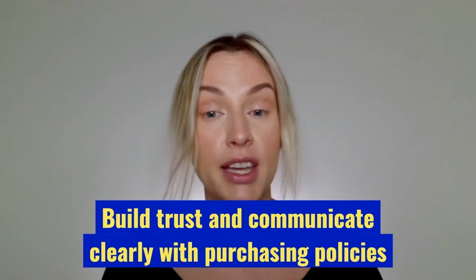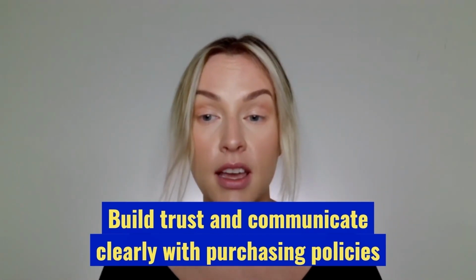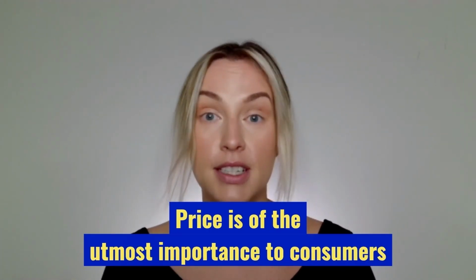Build trust and communicate clearly with purchasing policies. You must have shipping information as well as a guarantee section on your product page. Here, you will briefly explain when your customers will get the item, as well as go over things like guarantees and refunds. For example, 30 days, no questions asked refund, and easy returns. This information is crucial in helping to make your customers feel safe as they are deciding whether or not to make a purchase.